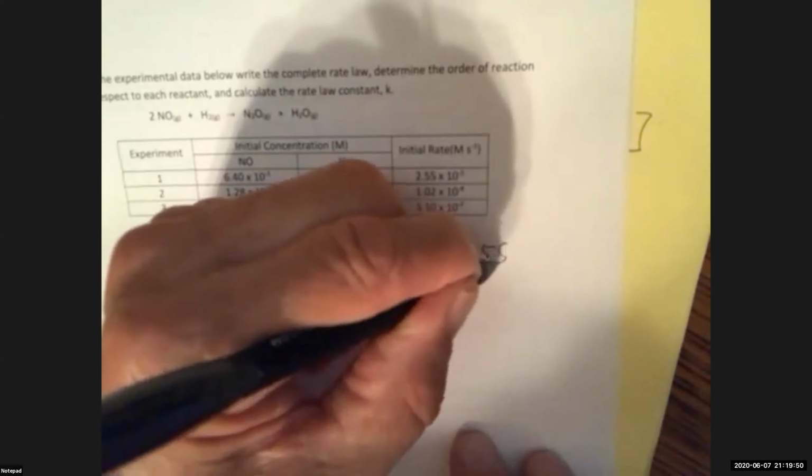Rate 1 is 2.55 times 10 to the minus 5, divided by 1.02 times 10 to the minus 4 for rate 2.